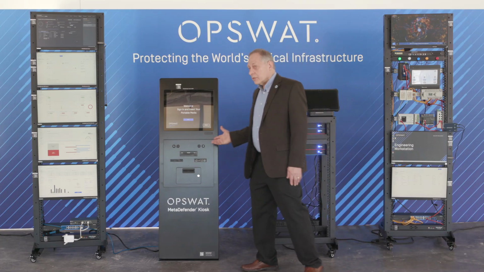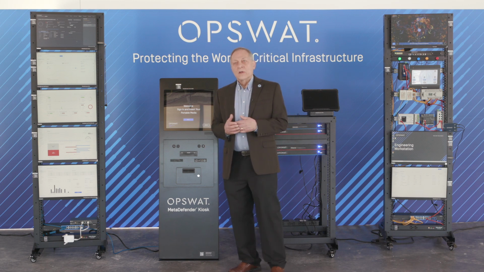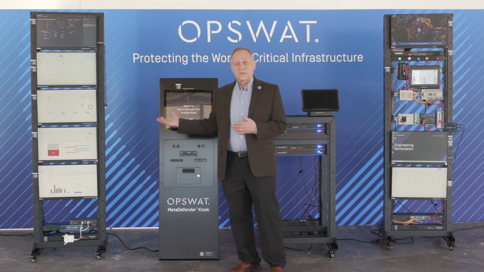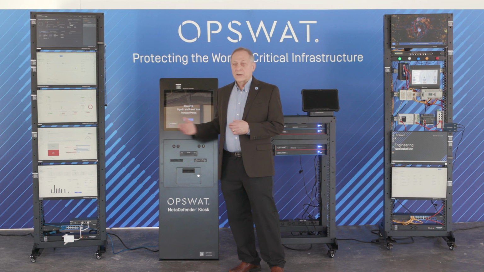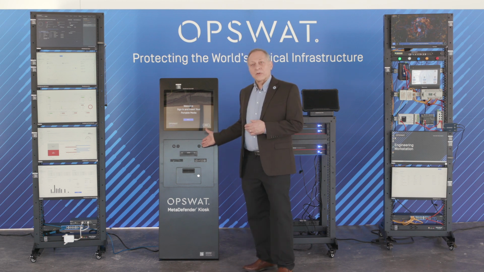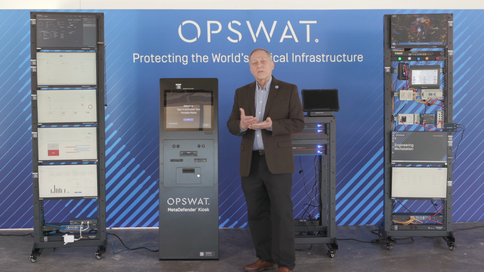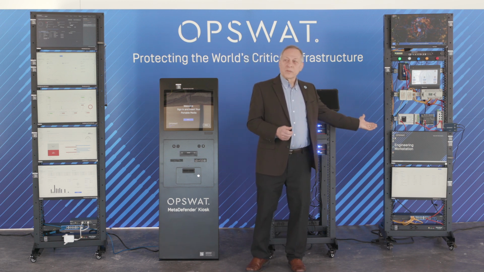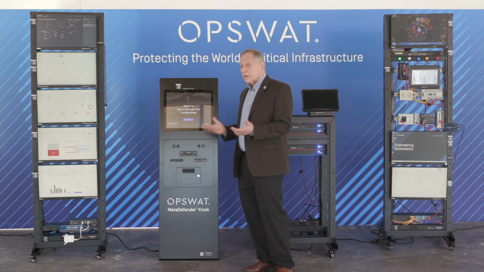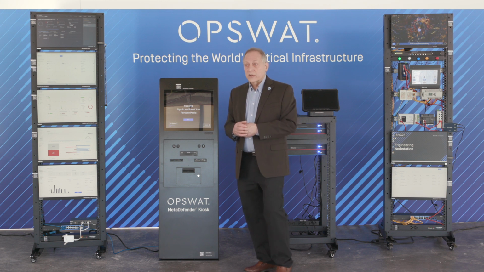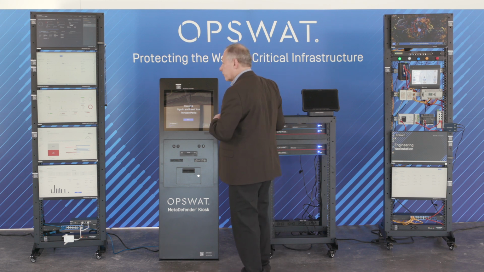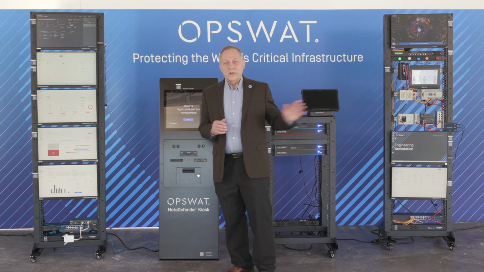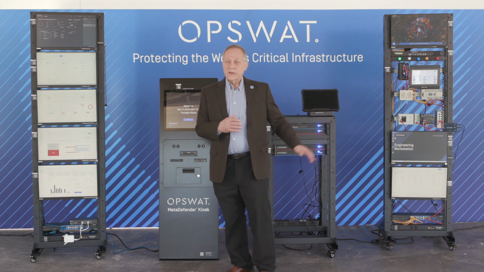A second workflow is, in some instances, they want physical evidence that the USB has been scanned. So we have a printer option here where a hard copy of the scan result can accompany that USB so it can be audited before you enter the OT environment. Another use case is you only want files to enter the OT domain and not the USB media.